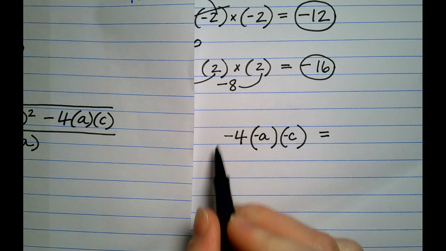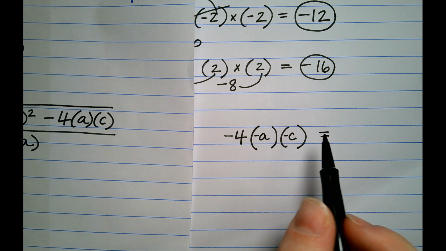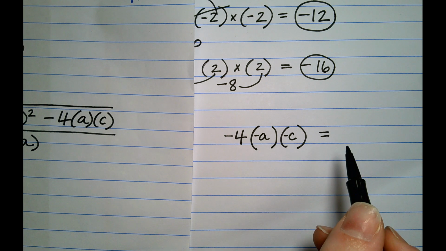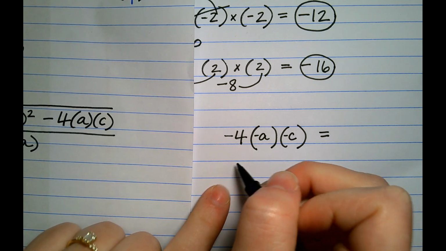Is this an even number of negatives or an odd number? This is an odd number of negatives. So will we end up with a positive or a negative answer? Negative. They're odd, so we'll end up with a negative answer.